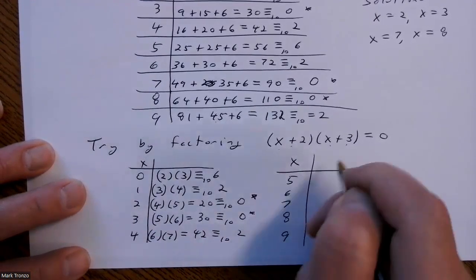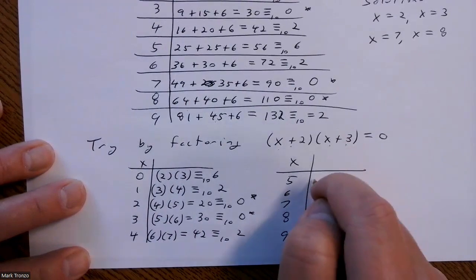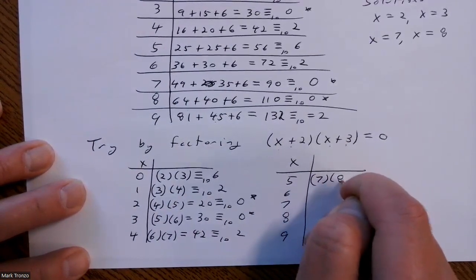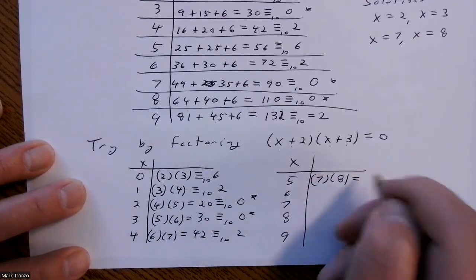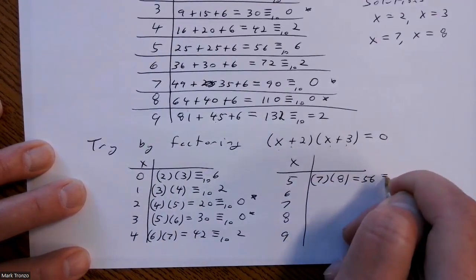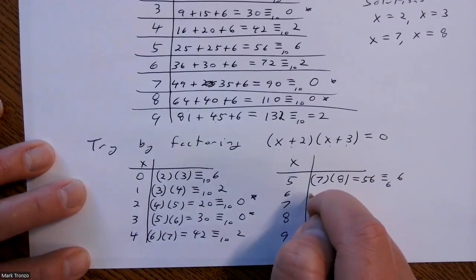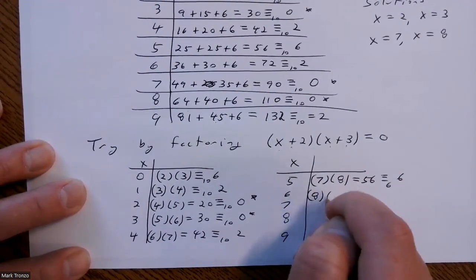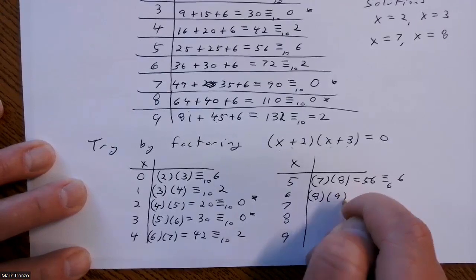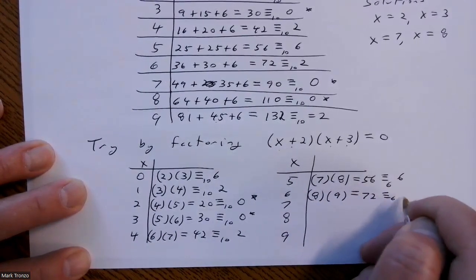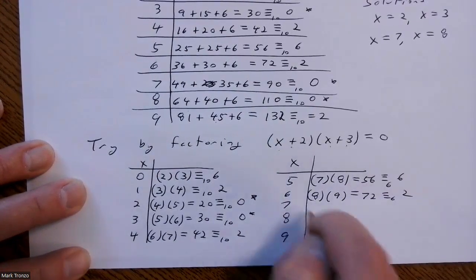Mod 10 is 2. If we put 5 in, that's going to be 7 times 8, which is 56. Again, mod 10 is going to be 6. 8 times 9 is going to be 72, which again is going to be 2.